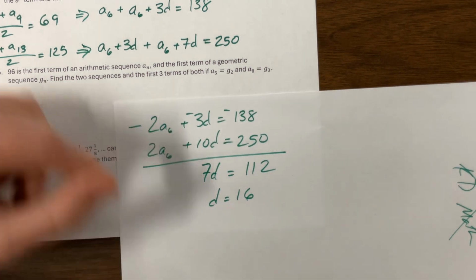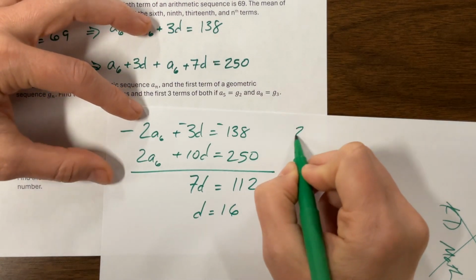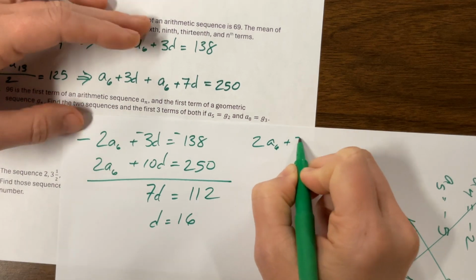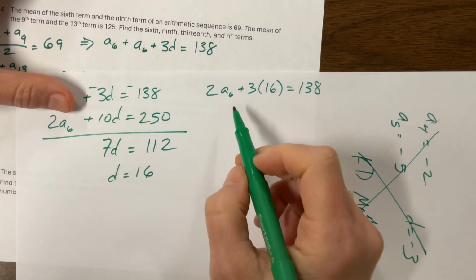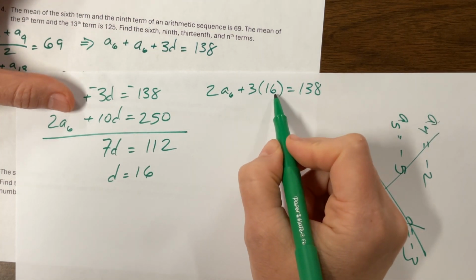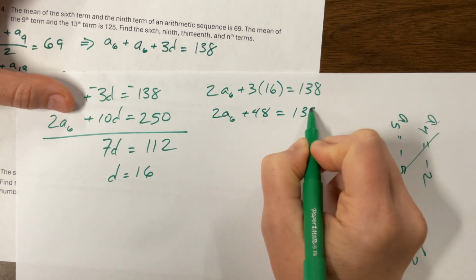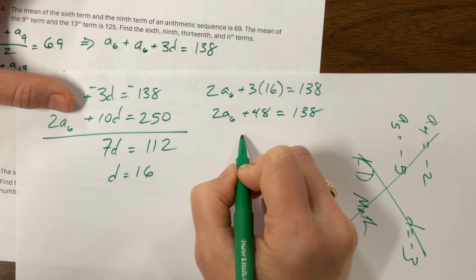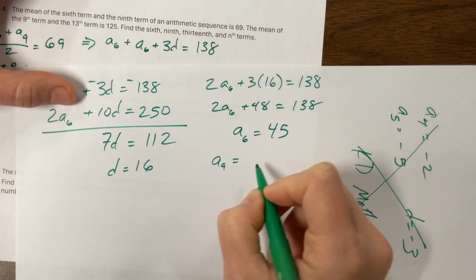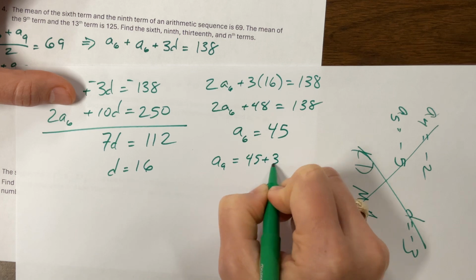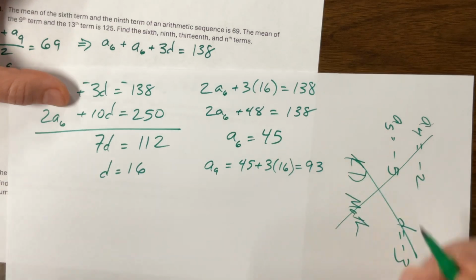What did they ask? They asked for the 6th, the 9th, and the 13th terms. Let's find the 6th term. 2 a sub 6 plus 3 times the common difference, 3 times 16 is 48. So I have 2 a sub 6 plus 48 equals 138. Subtract, that's 90, divided by 2, that's 45. So a sub 6 is equal to 45. A sub 9 is 45 plus 3 times the common difference of 16. That's 48 plus 45, which is 93.